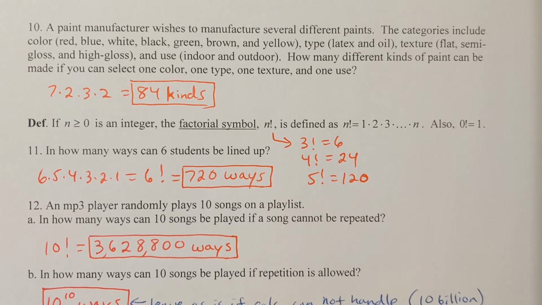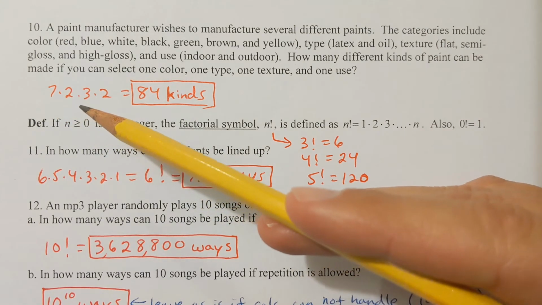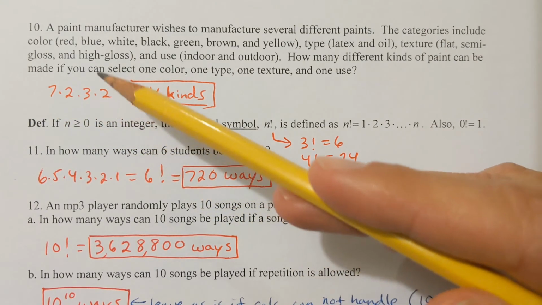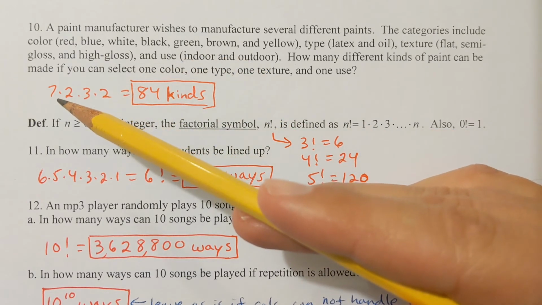How many different kinds of paints can be made if you have to select one color, one type, one texture, and one use? For this one I'm going to use the fundamental counting principle. So I've got to select a color, a type, a texture, and a use. There should be 7 colors, so I've got to select one color.